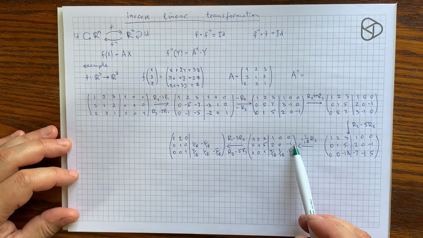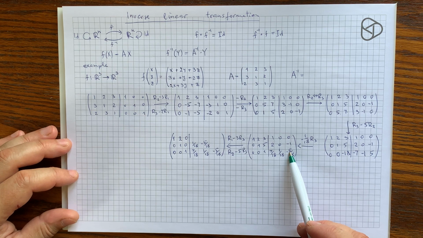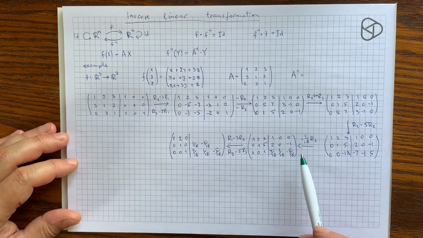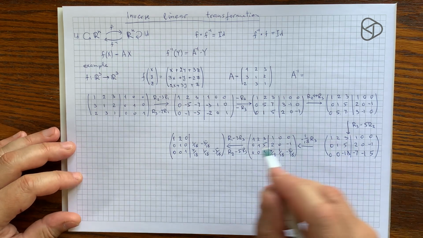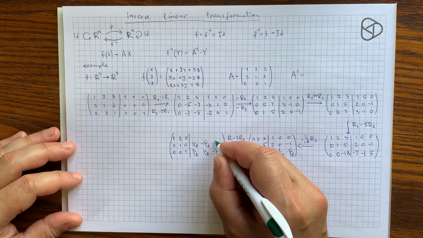So it will be as if I'm subtracting from 25/18. It will be the same as 7.